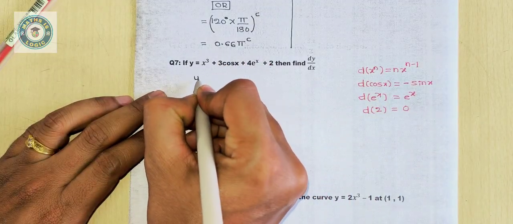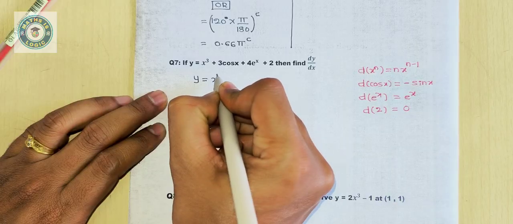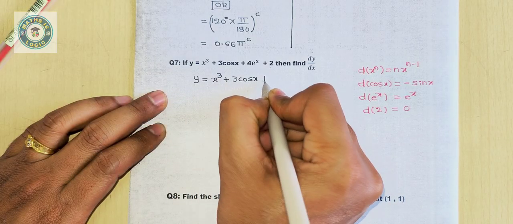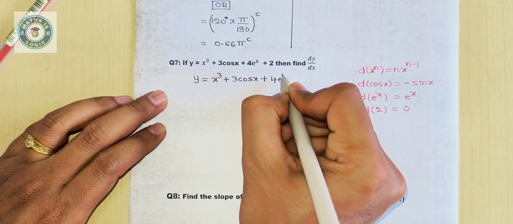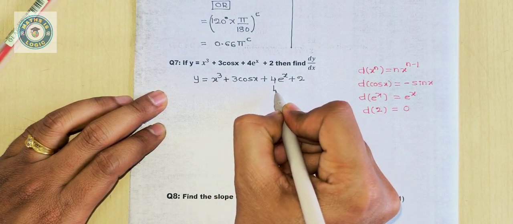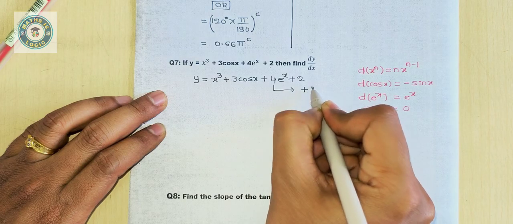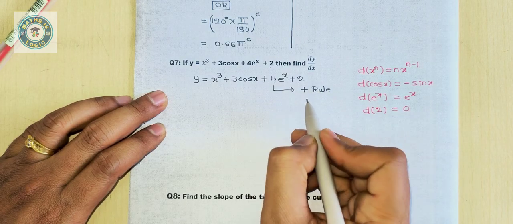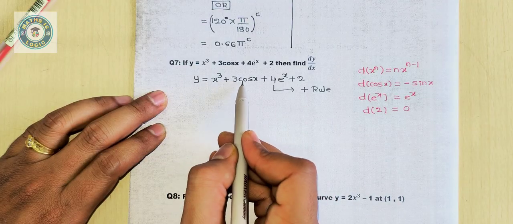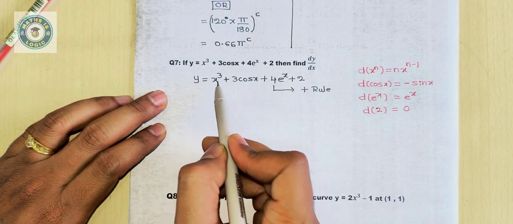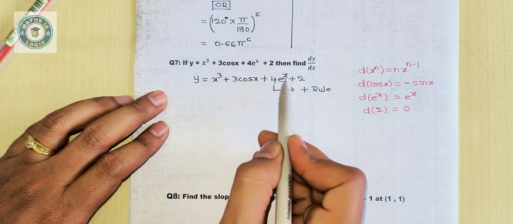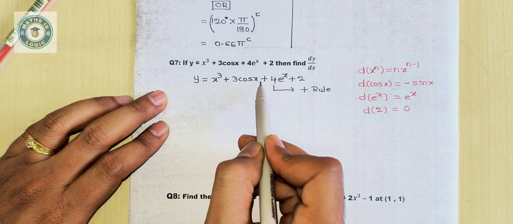So first write this: y is equal to x cube plus 3 cos x plus 4 into e power x plus 2. Here we are going to apply the plus rule in differentiation. Why do we need to apply the plus rule? Because here a total of 4 terms are there: first term, second term, third term and fourth term. In between the 4 terms, which sign is there?